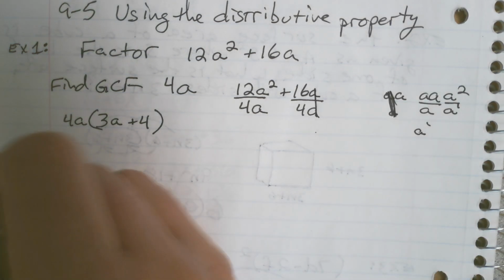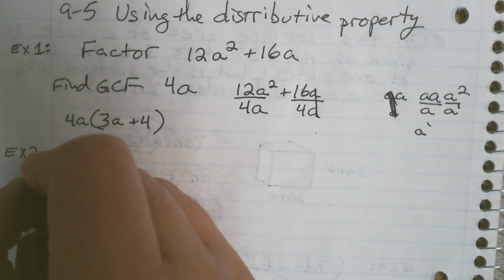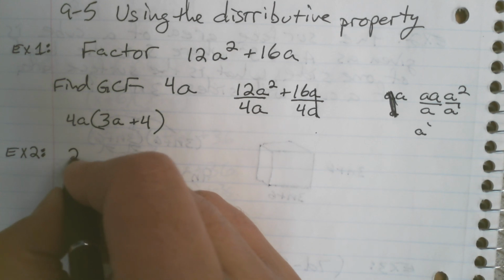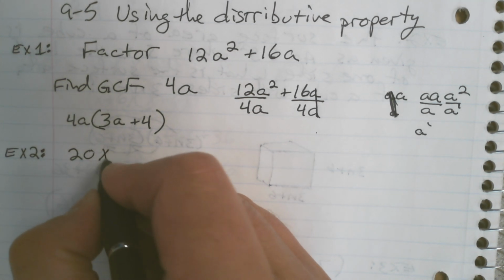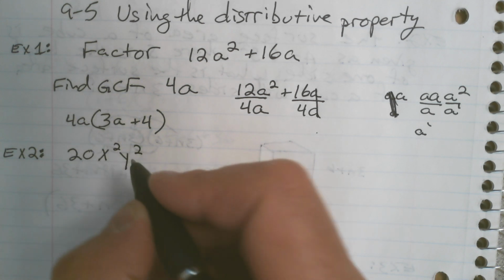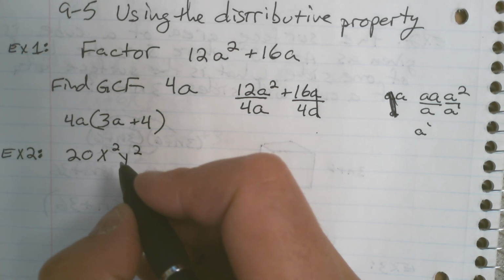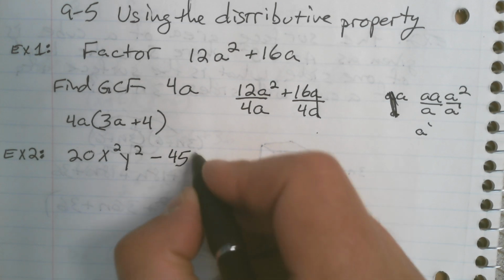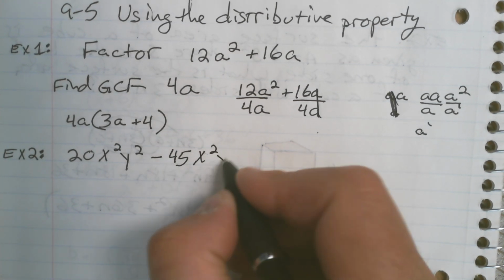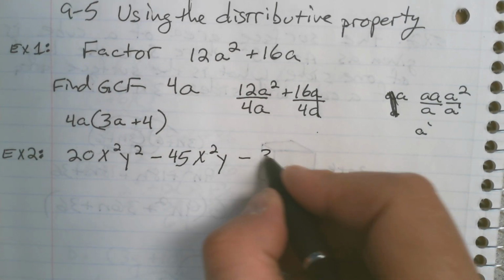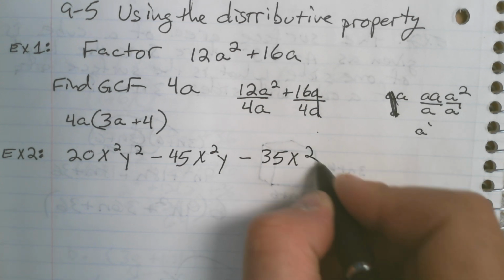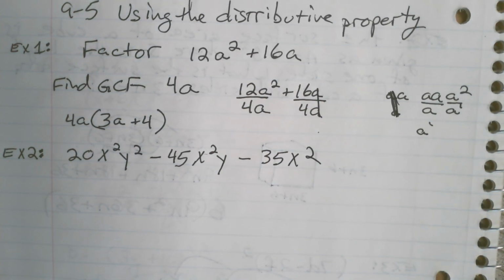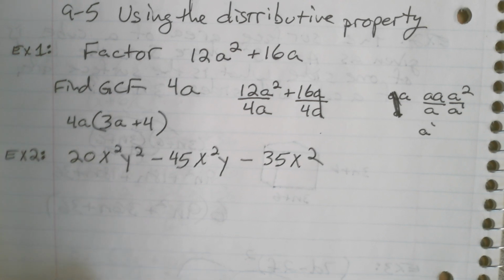All right, example 2: 20x squared y squared minus 45x squared y minus 35x squared. All right, please have a seat. It's a little more challenging. Good thing we're smart.